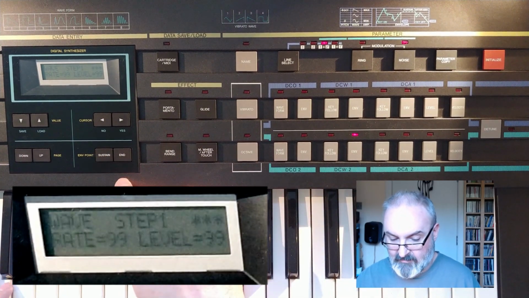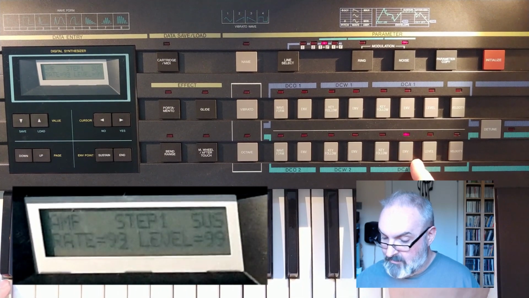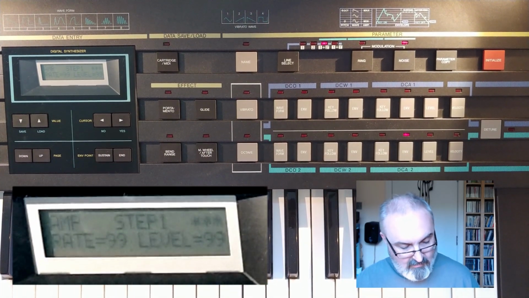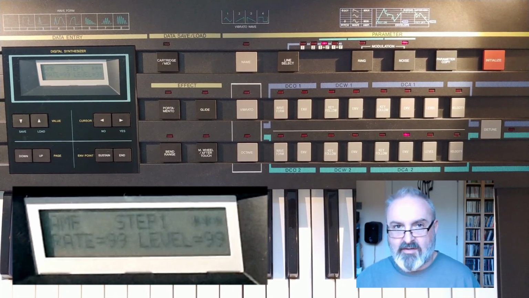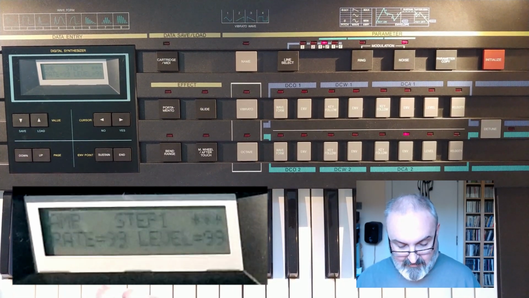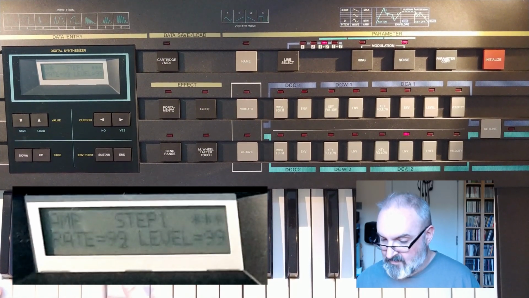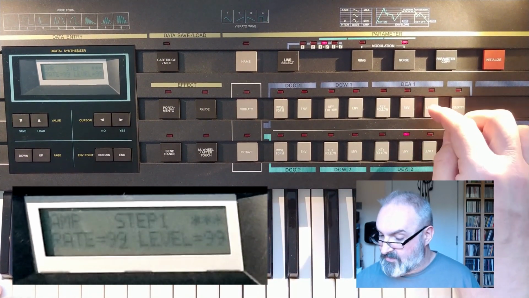Let's take the sustain off. Yeah, okay, now I think we're getting our percussion sounds. Yeah, it must be able to do something with that, surely.